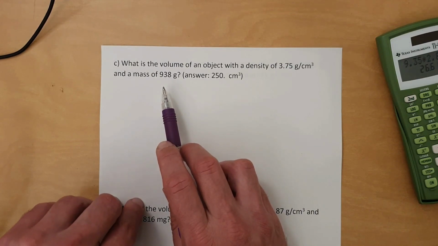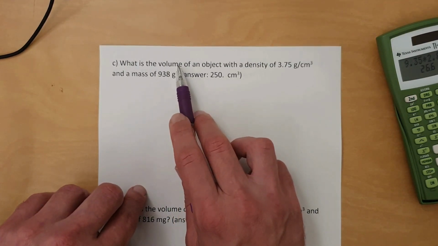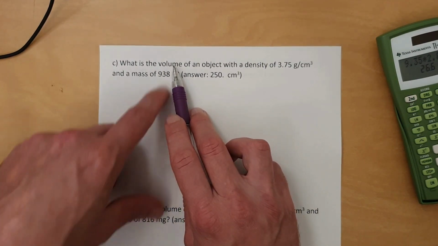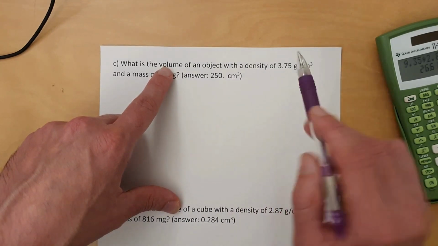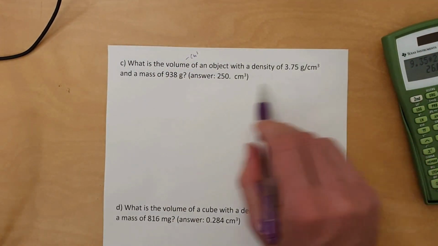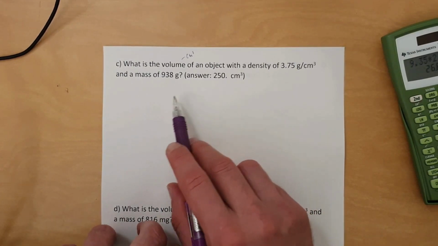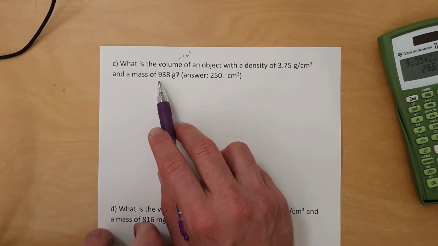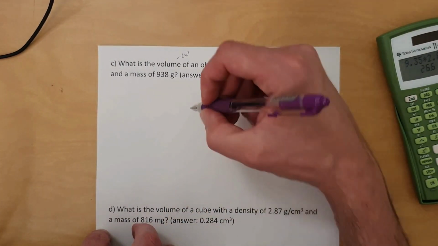The volume of an object. Okay, it doesn't specify what volume unit it wants. So we're just going to go with, oh, there's a volume unit. So we're just going to go with cubic centimeters because it's there and it's a volume unit. And there's no other volume units mentioned. So we need to figure out how we're going to get cubic centimeters.